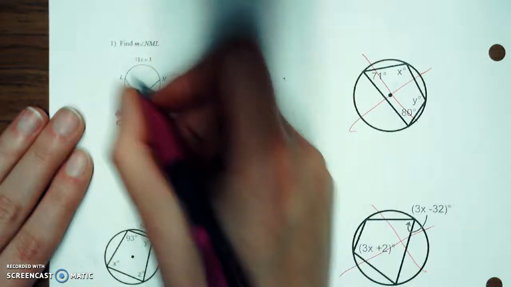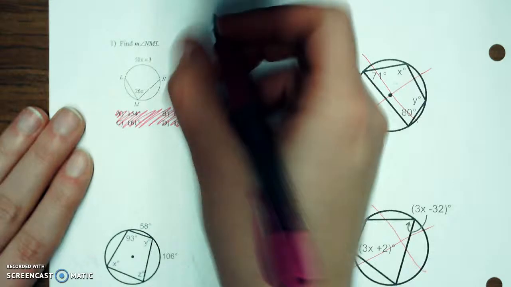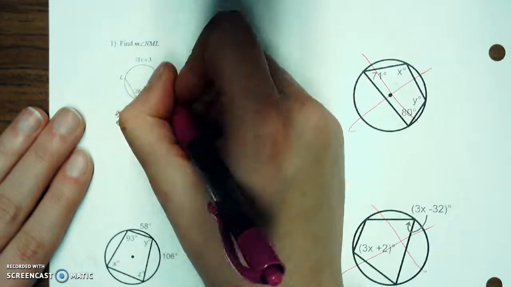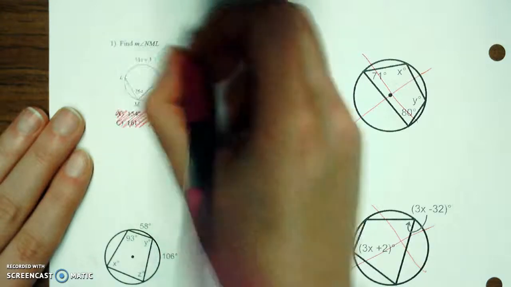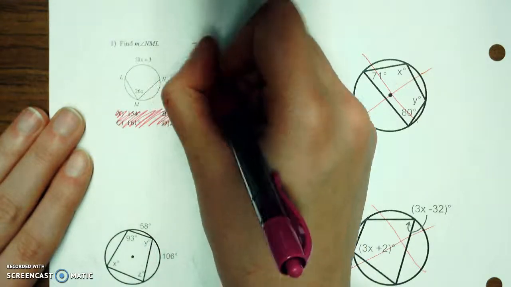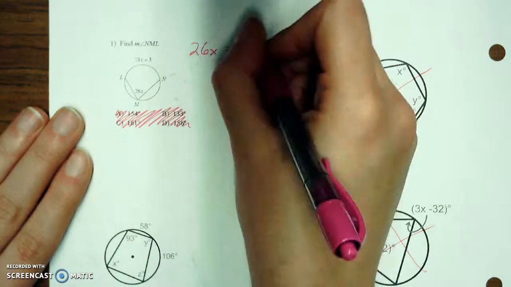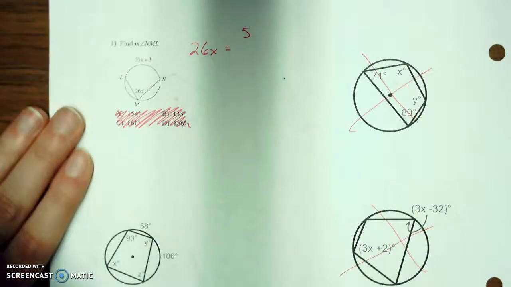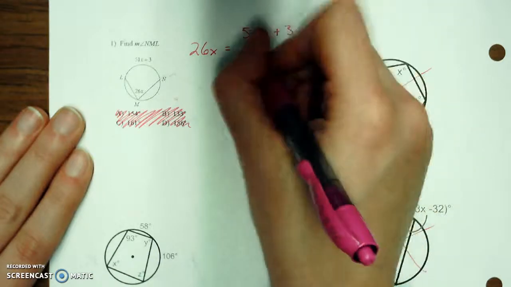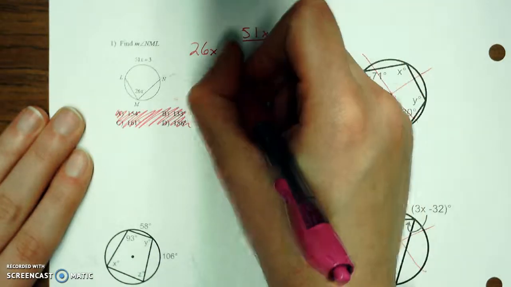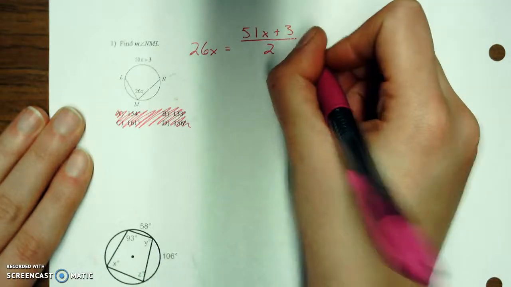In order to find the measure of the angle NML, we're going to set up our equation first. We know that with an inscribed angle, the inscribed angle is going to equal half of the arc. So 26x is going to be half of 51x plus 3. So I'm going to just get rid of the 2.